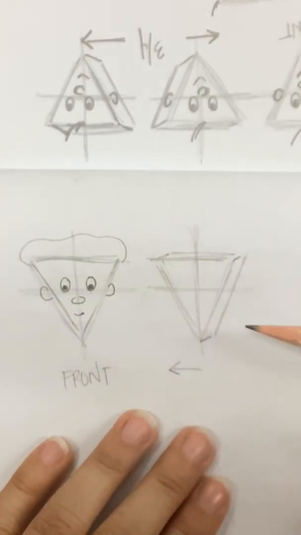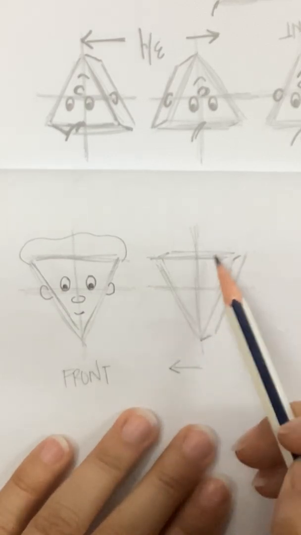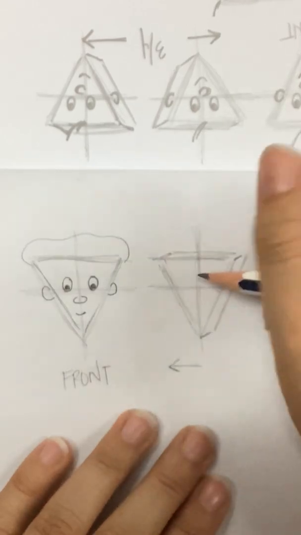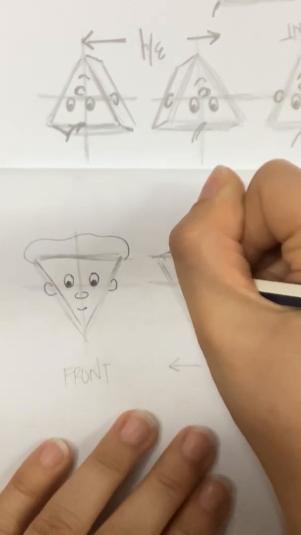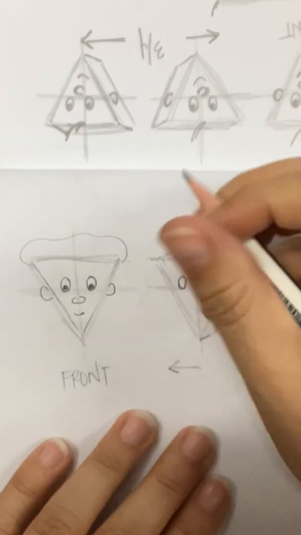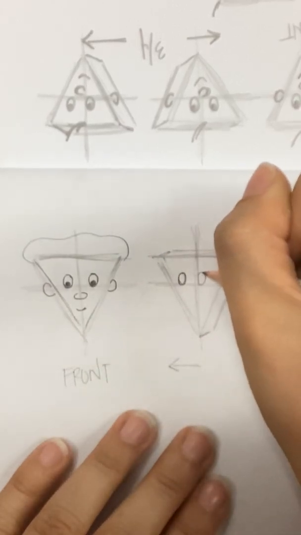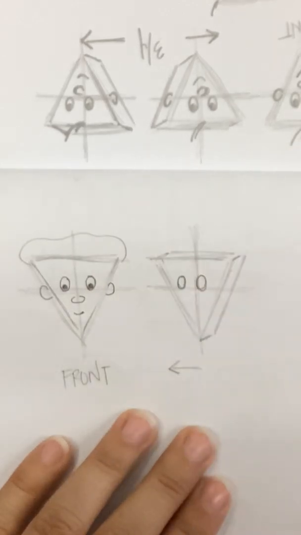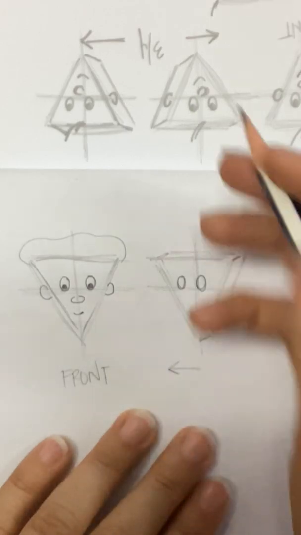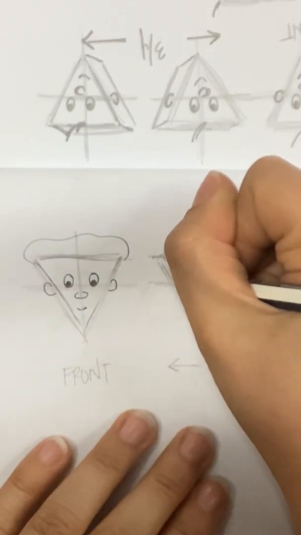Now because my face is looking to the left, I just want to kind of shift all of the features of the face towards the left side. So instead of drawing the eye right in the center, I'm just going to draw it a little bit off to the left. And then for the other eye, I'm just going to put it right up against my center vertical line. Again, I'm still drawing the same features, so I want to put my pupil down at the bottom of the eye.